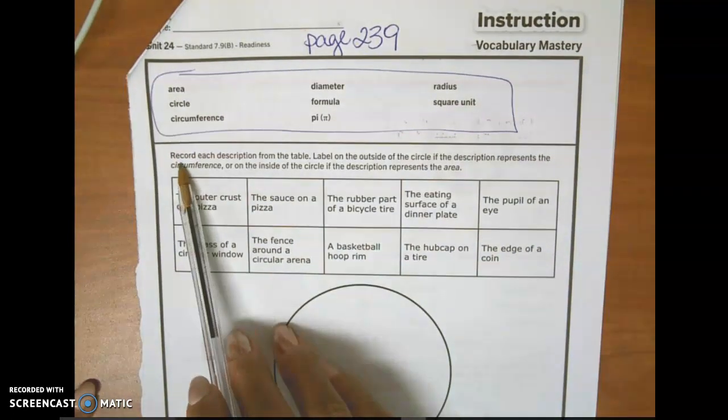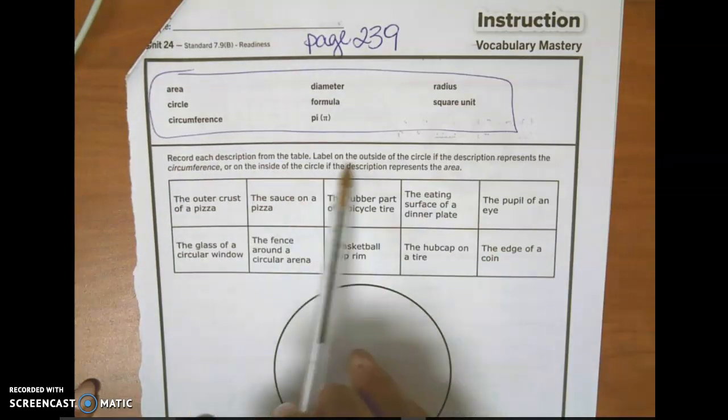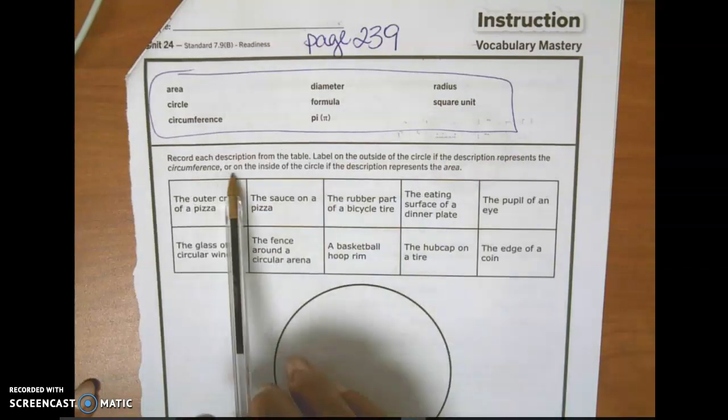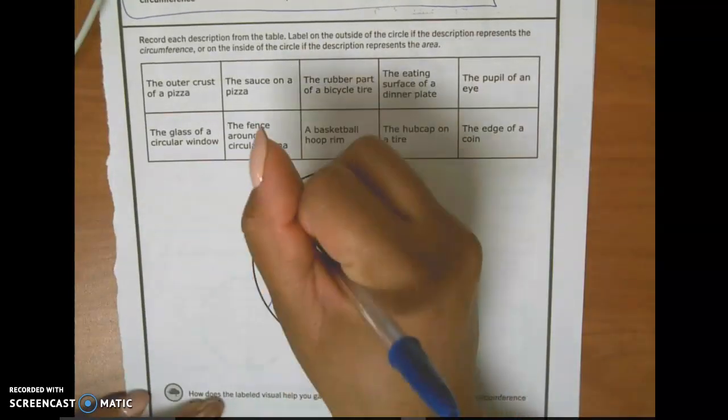The instructions for this part of the note say record each description from the table. Label the outside of the circle if the description represents circumference, or on the inside of the circle if the description represents the area. So inside the circle, I'm going to write the word area.